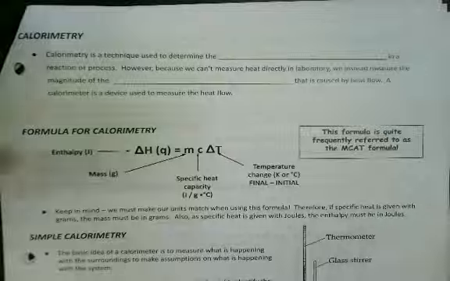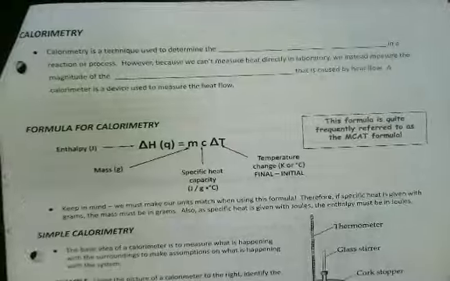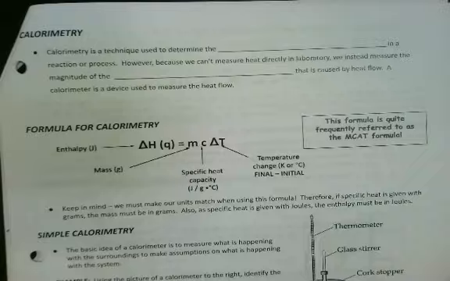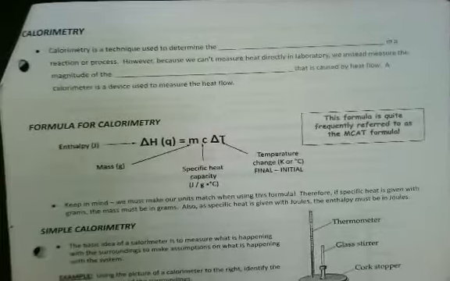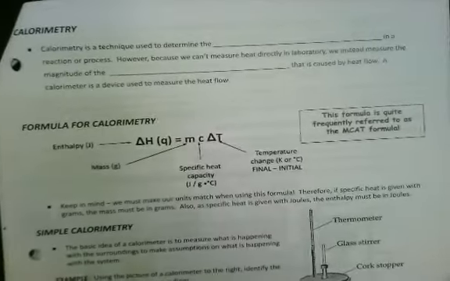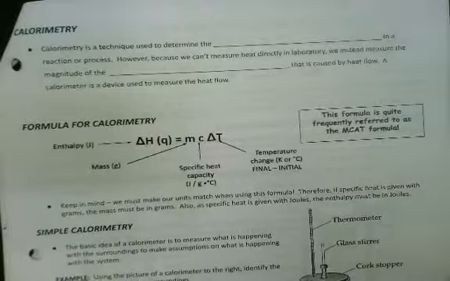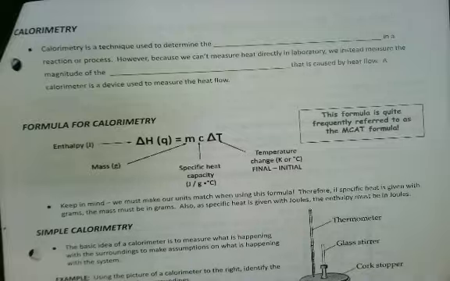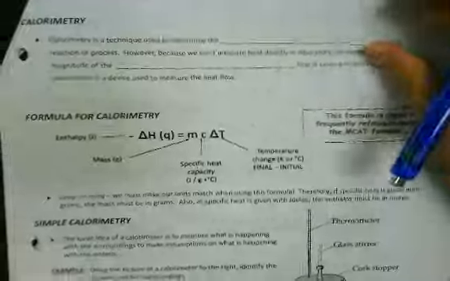Okay? So, calorimetry. Say that with me, y'all. Calorimetry. Say it again. Calorimetry. Calorimetry. Okay, calorimetry. Got it.